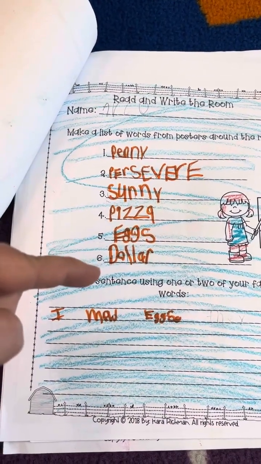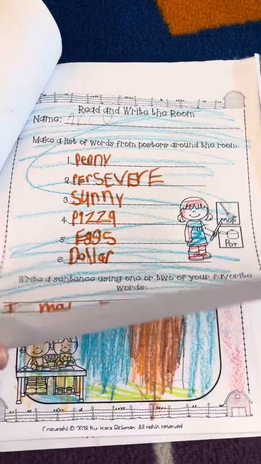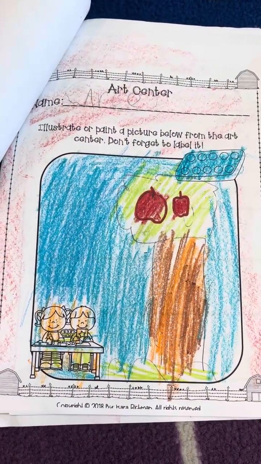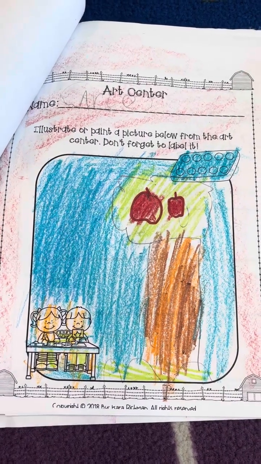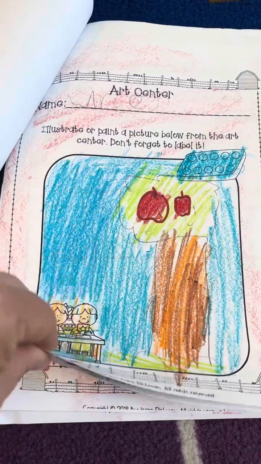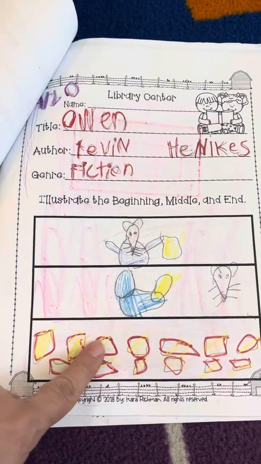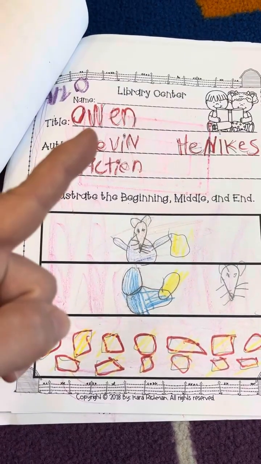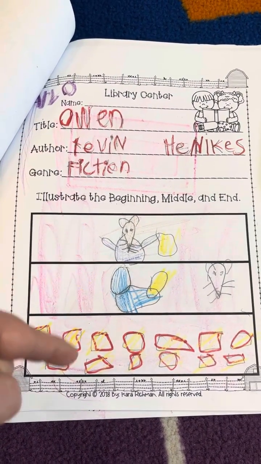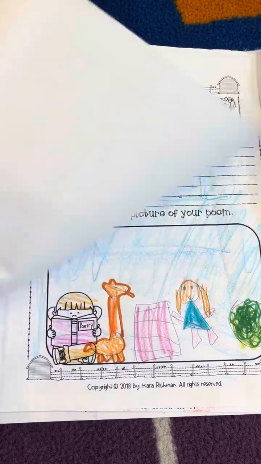So they make a list of 6 words, and then they write a sentence with one of the words that they picked out. This is the Art Center, and I have one of those read, write, draw books that I have open to different pages. And so this one was an apple tree, so they can draw and illustrate an apple tree, and I change it to whatever the theme is or whatever the month is.